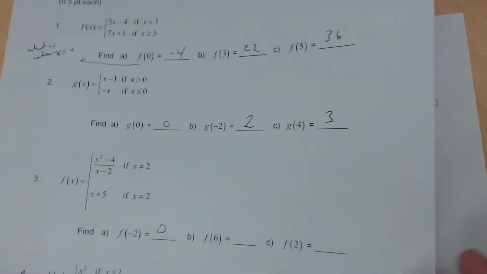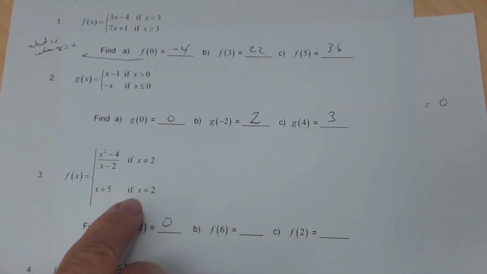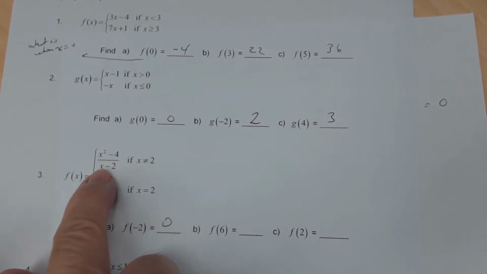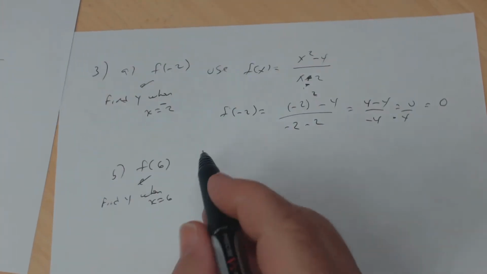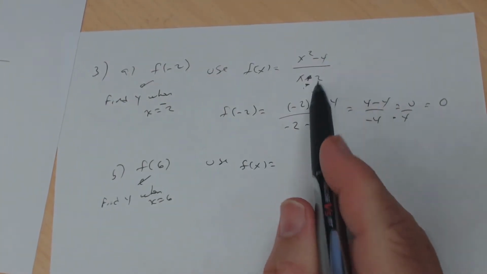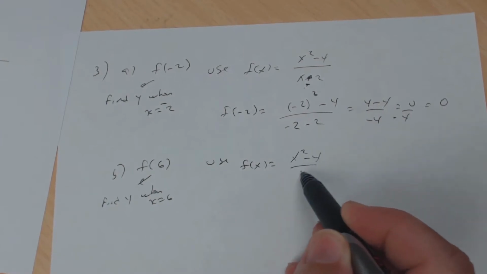So again, let's talk about this. Do I use this one? No, I only use this if x is 2. So this is what I must use, because this is the one that says if your x value is not equal to 2, then use this. I've got to use this. So we must use f of x equal, again, this function, the same function.